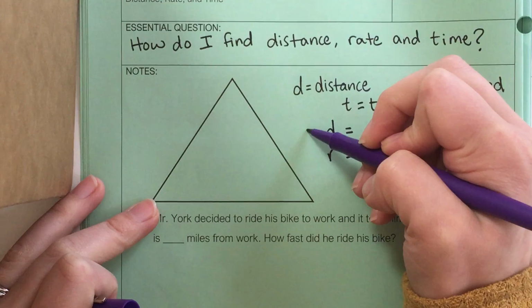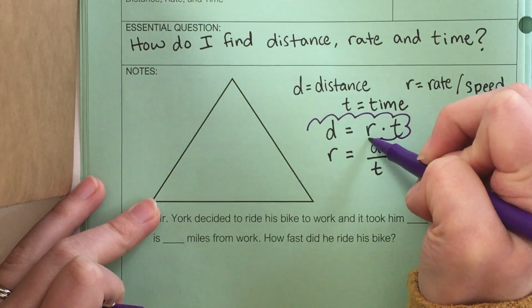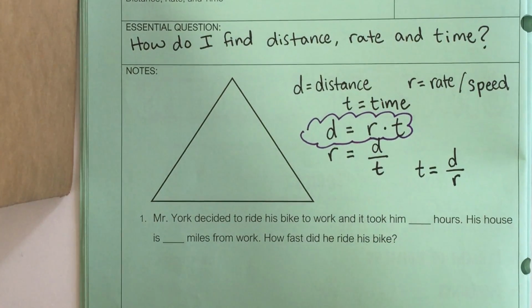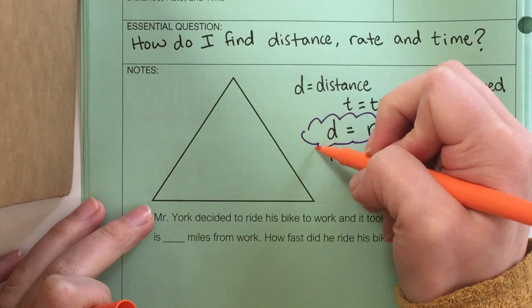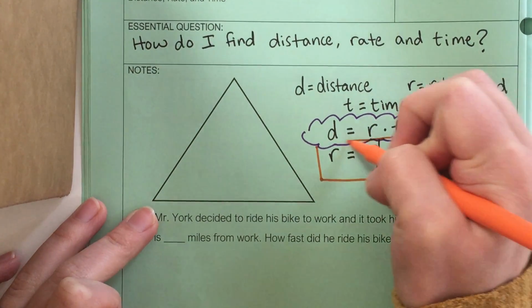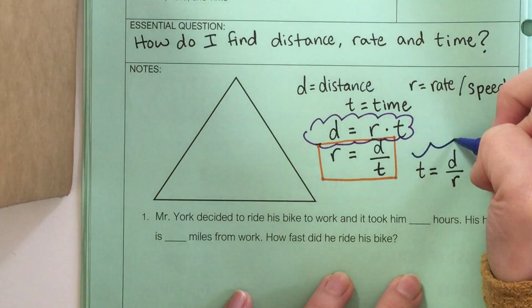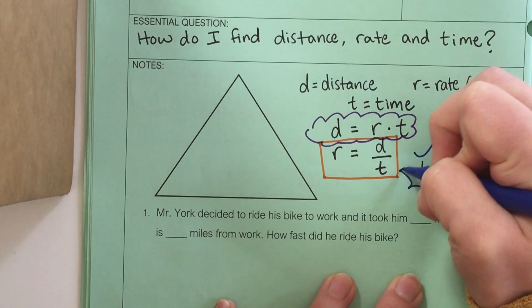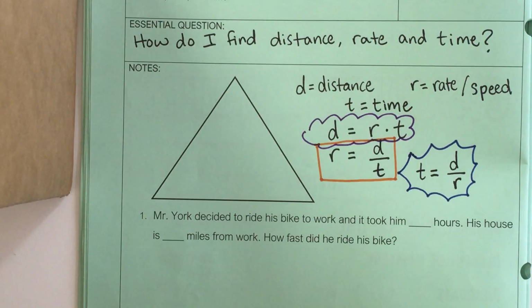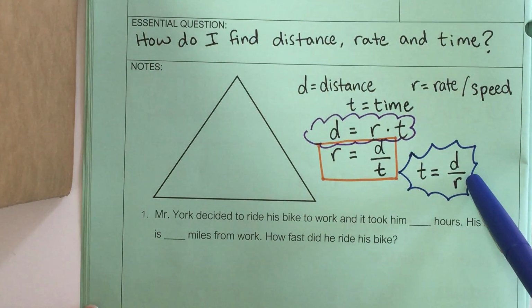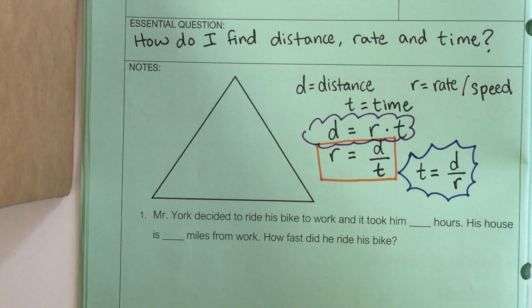I'm going to kind of put some fun boxes around them. So when a question is asking for distance, we're using this equation here. When a question is asking for the rate, we're going to take a look at that equation right there. And when a problem is asking for time, we're going to use this equation right here. So when you're looking at a word problem, you want to identify first, what am I trying to find? Then you can pull up your equation and plug in the other information.